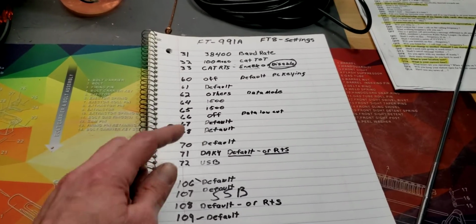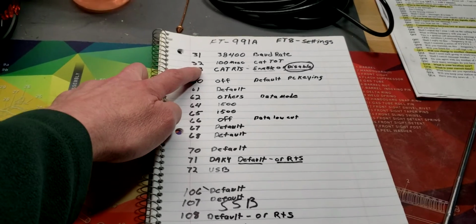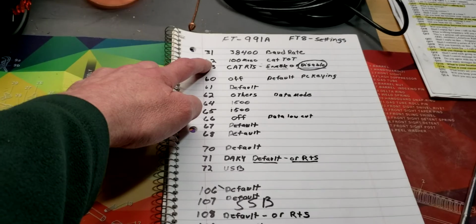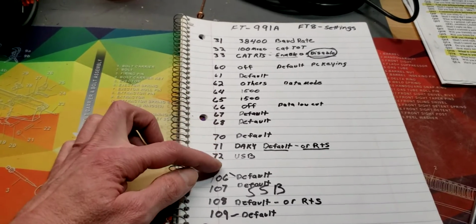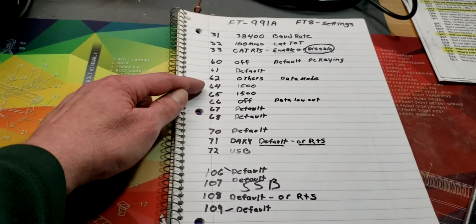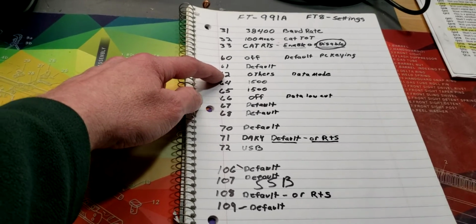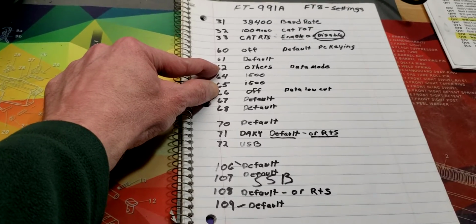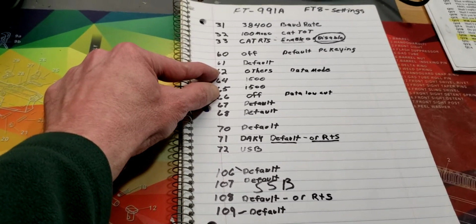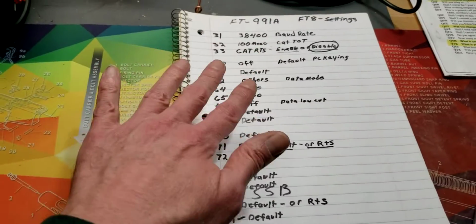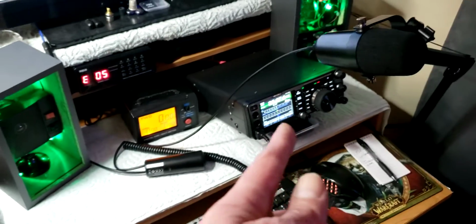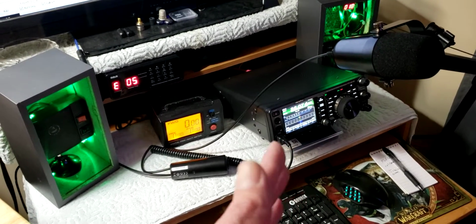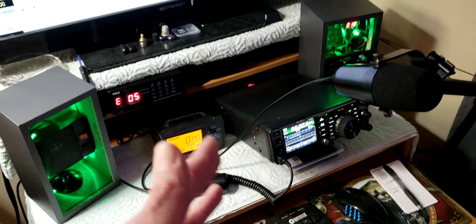I think I only changed 32 from default, and 72 and 62, and I think that was it. 66 maybe, yeah, 66. So like five changes in the menu options, and now the radio doesn't switch back and forth from USB to DU when it's transmitting.